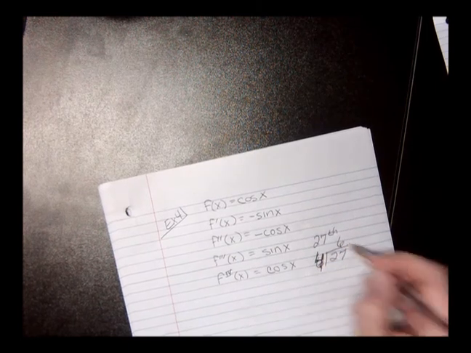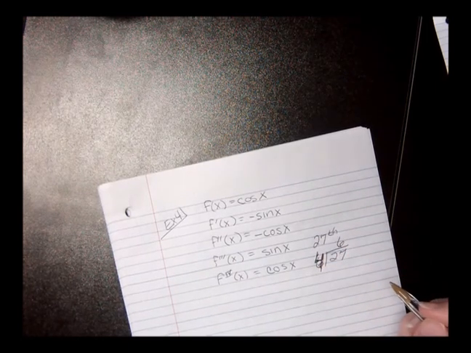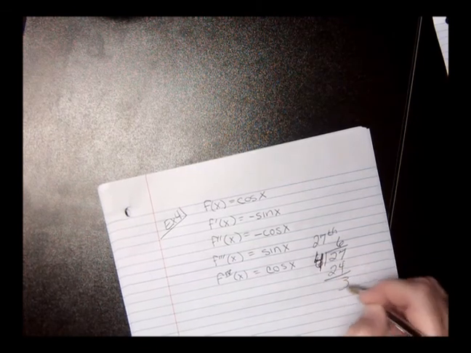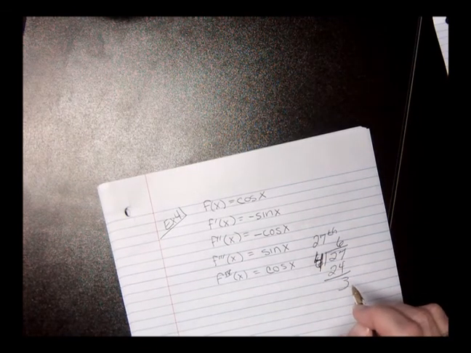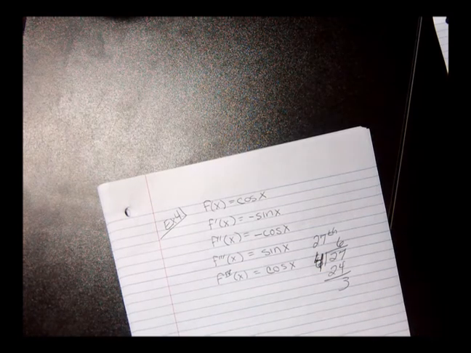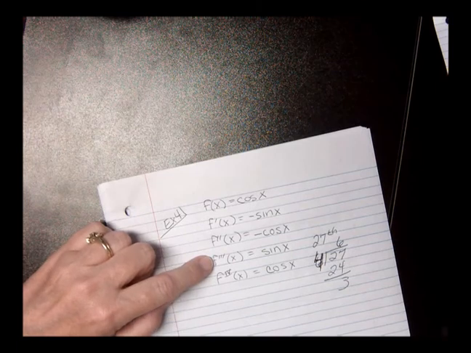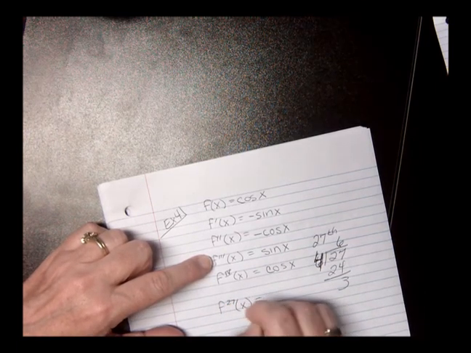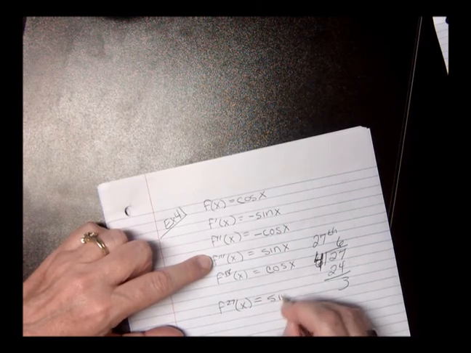Now my remainder of 24 is 3. So that means that my third derivative down, my f to the 27th, is going to be sine x.